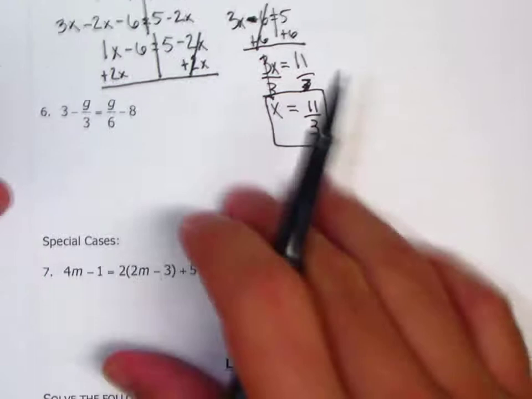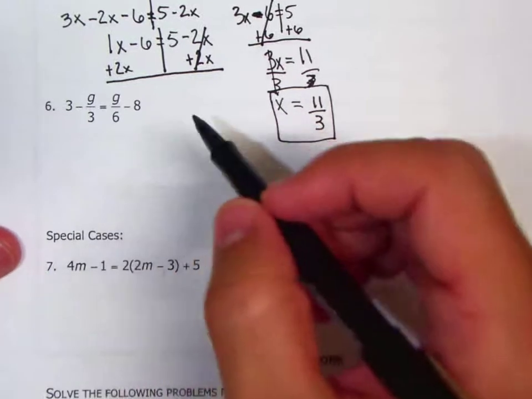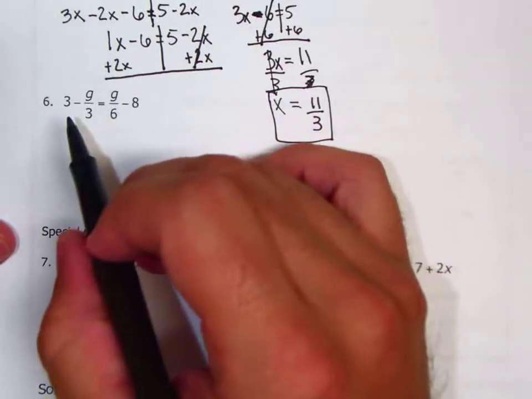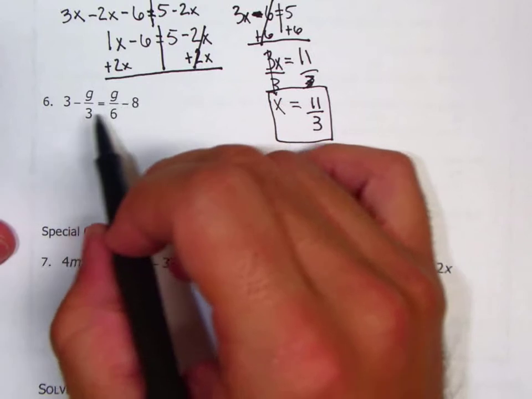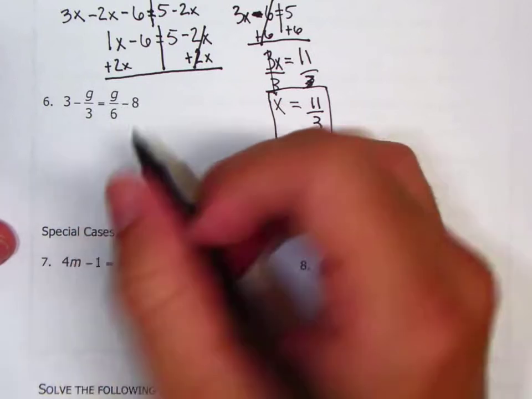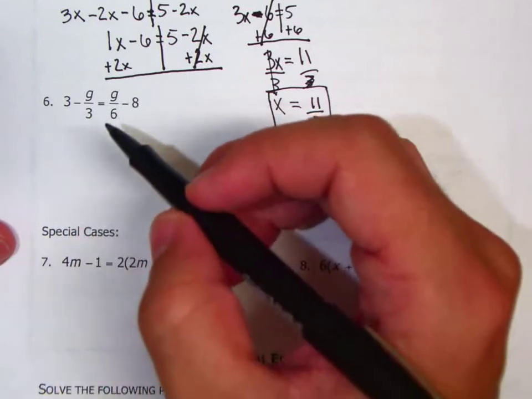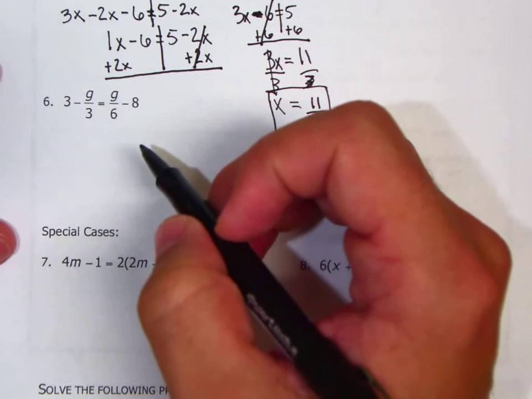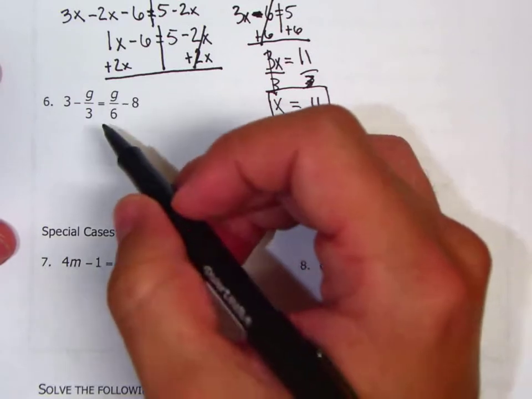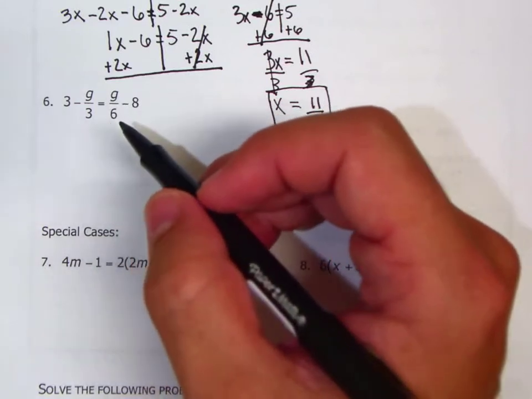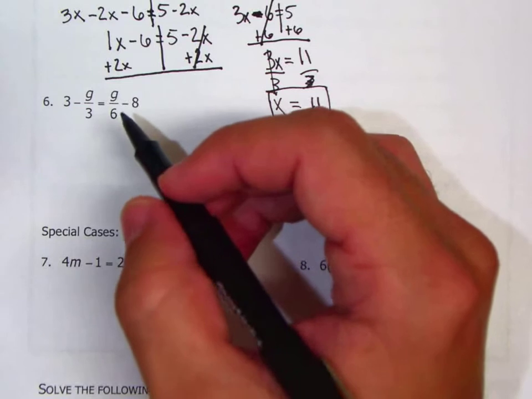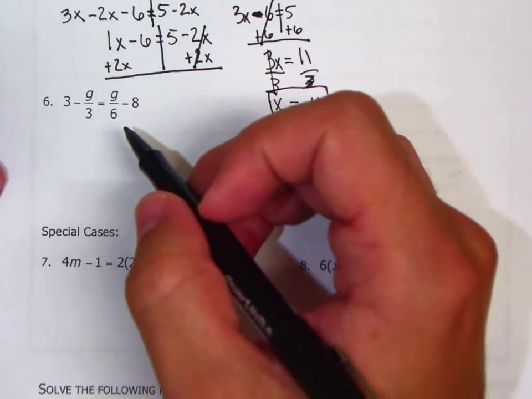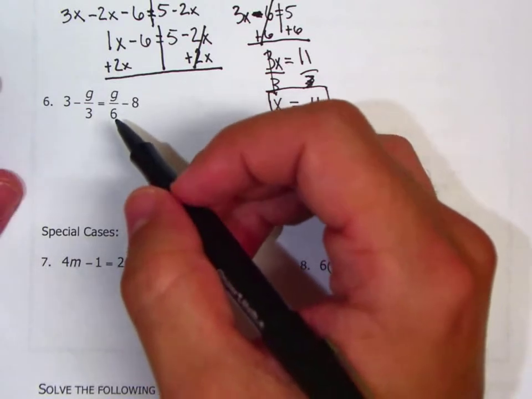Number 6, we talked about number 6 in our warm-up today. What to do when you have multiple fractions like this. There are many ways to do this problem, and some of you have learned those ways. And if you're more comfortable doing it that way, then by all means, whatever works for you, go ahead and do. What I'm going to do is something that to me seems easier because I don't like fractions.